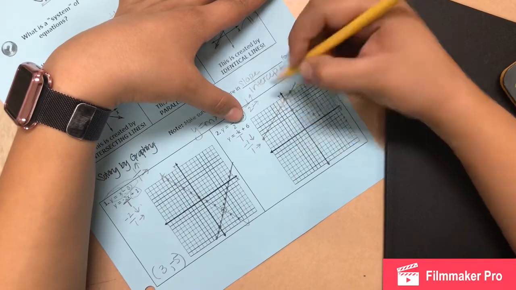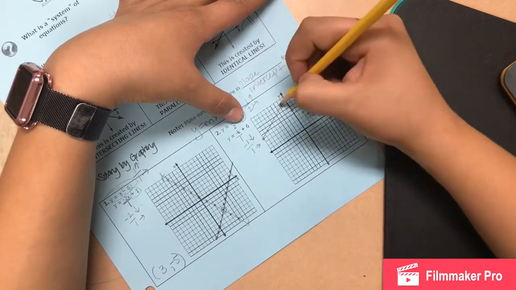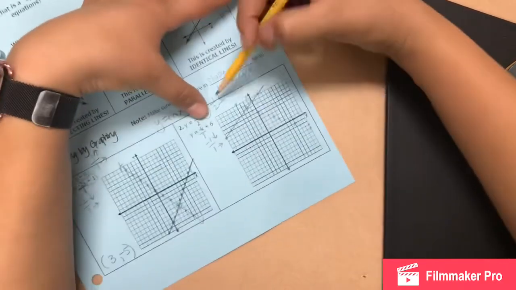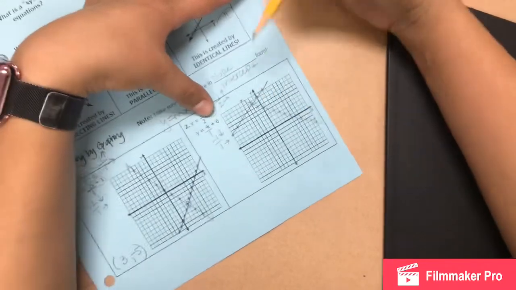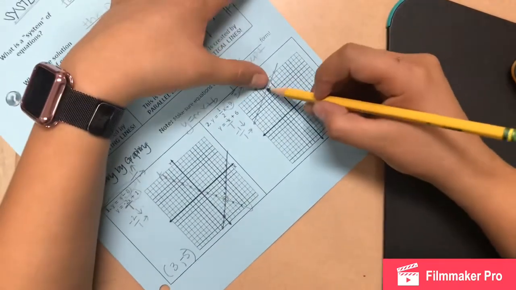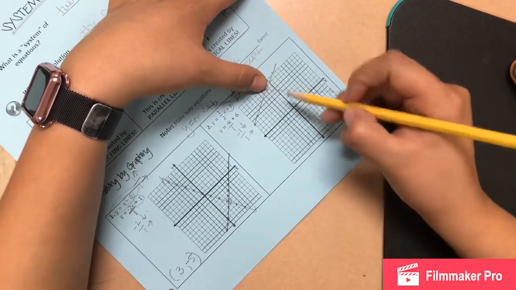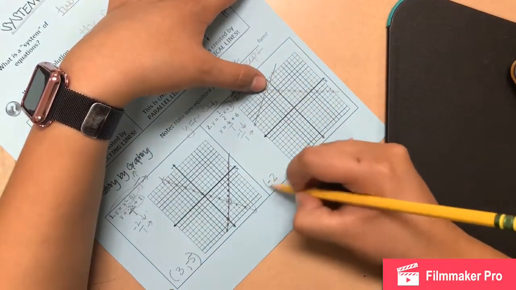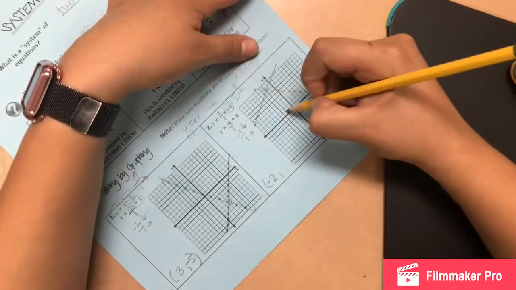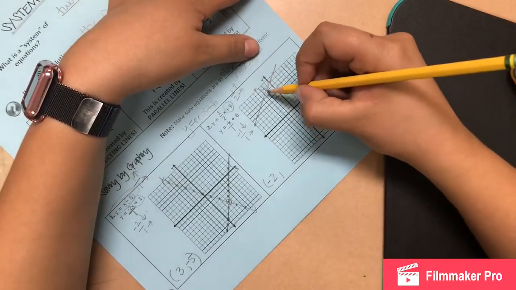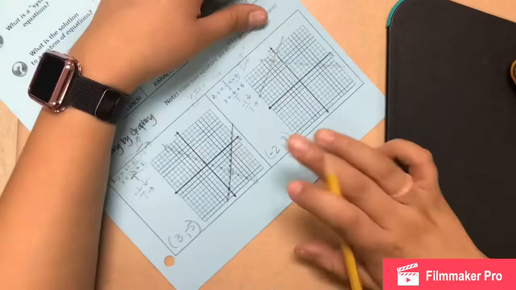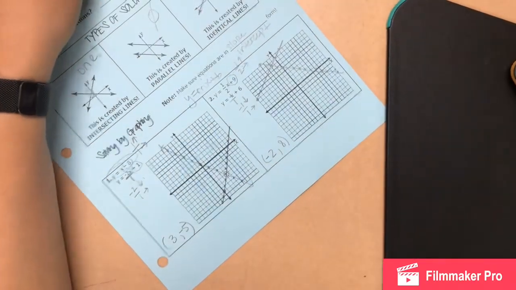Notice I overlapped at this point right here, so we're going to keep that in mind as I finish. And we're going to draw a line. So this point of intersection is also a one solution. This intersection point is negative 2, because I went left 2, then up 1, 2, 3, 4, 5, 6, 7, 8. So this point of intersection is negative 2, 8.